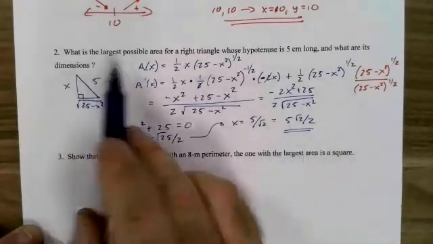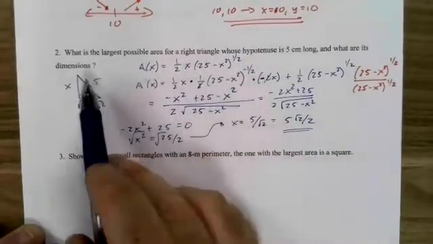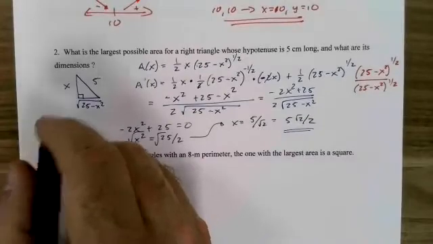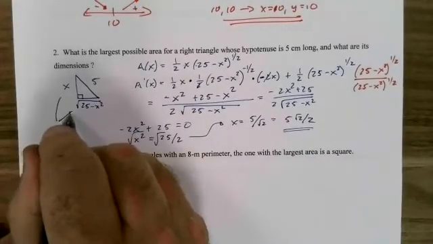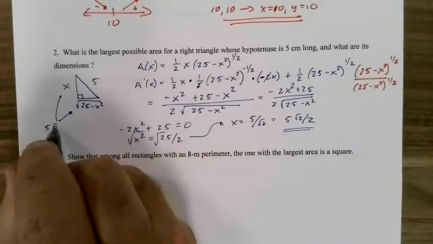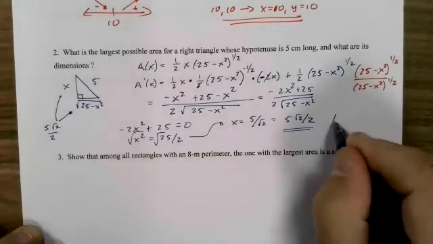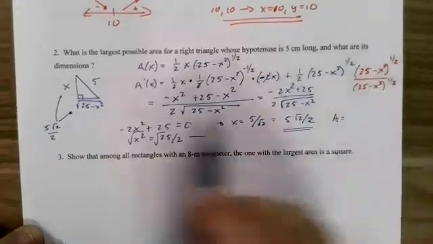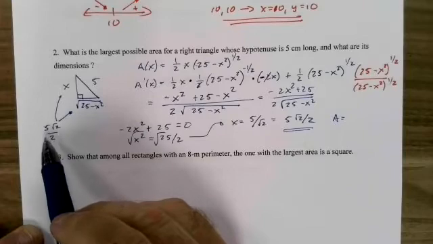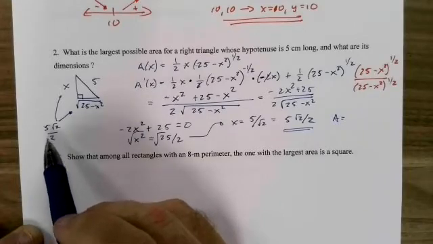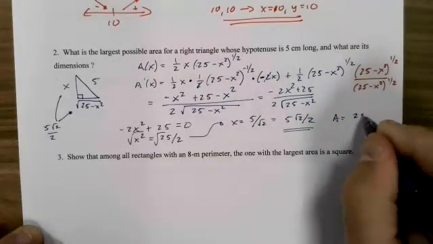So what's the largest possible area? What are its dimensions? They are 5 root 2 over 2, and the area equals 1/2 times 5 root 2 over 2 times 5 root 2 over 2. That is 50 over 4, times another 1/2, which gives 25 fourths.